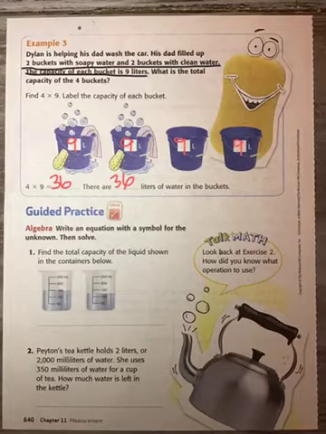Let's look at number 1. We're doing a little algebra, which means we're going to write an equation with a symbol for the unknown, and then we're going to solve it. So on number 1, read it with me. It says, find the total capacity of the liquid shown in the containers below. All right, well, so let's look at this container. Looks like that container has 150 milliliters. So let's write 150 for this one. Now they wanted to know the total capacity. So total tells me that I'm going to add.